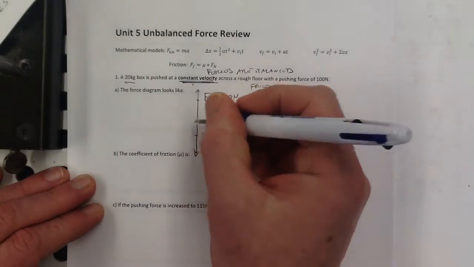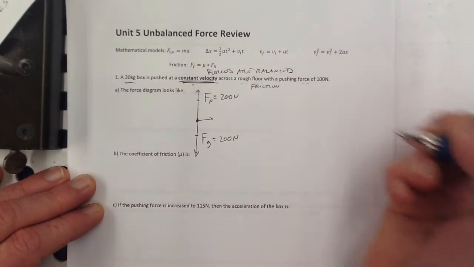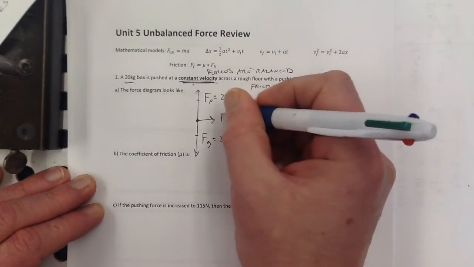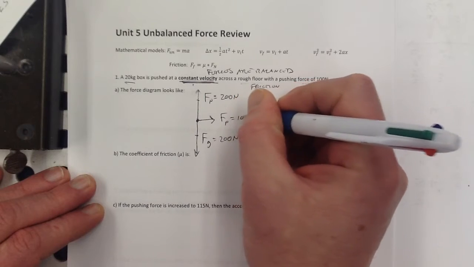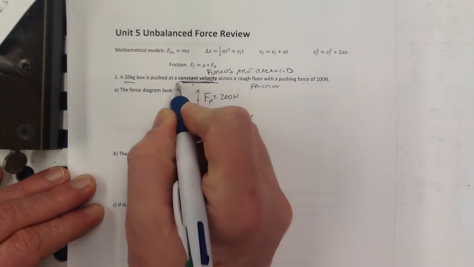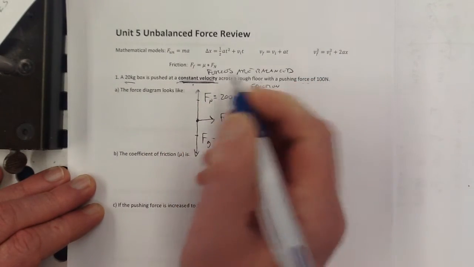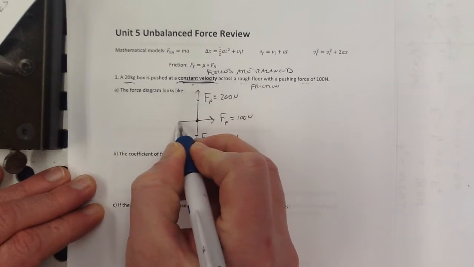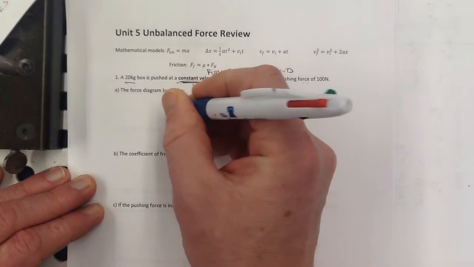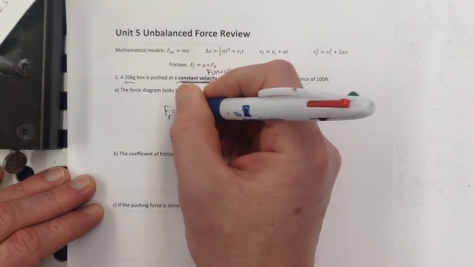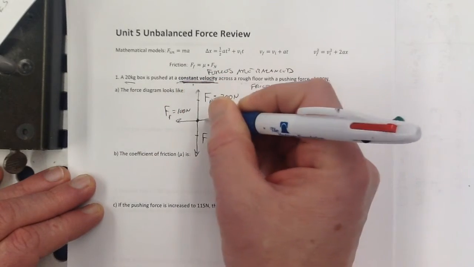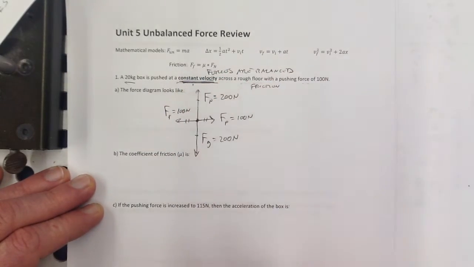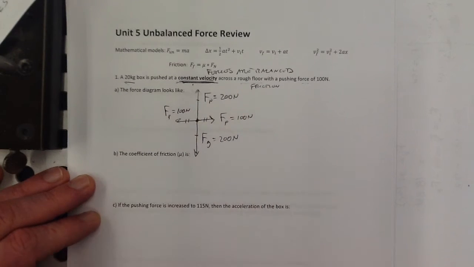There's a pushing force of 100 newtons, and it's moving at a constant velocity. Forces are balanced, so that must mean that the friction force is also 100 newtons. That's what the force diagram looks like.